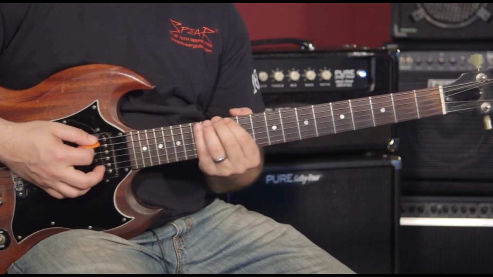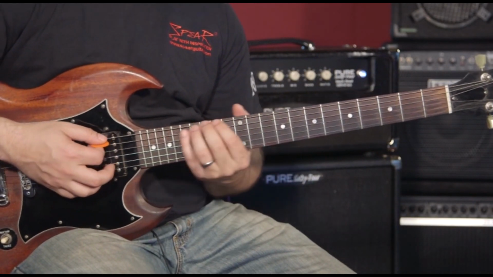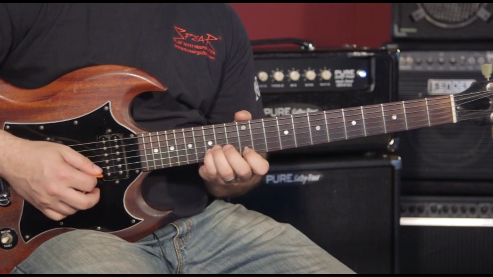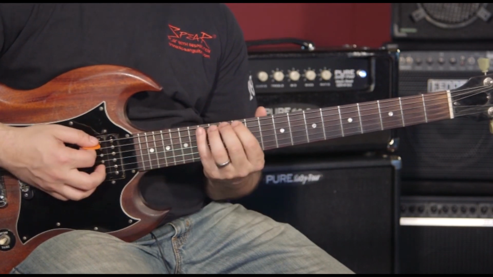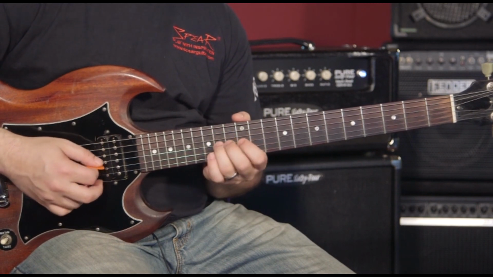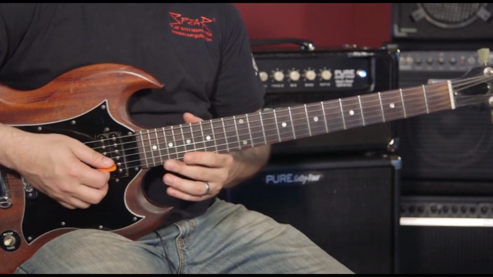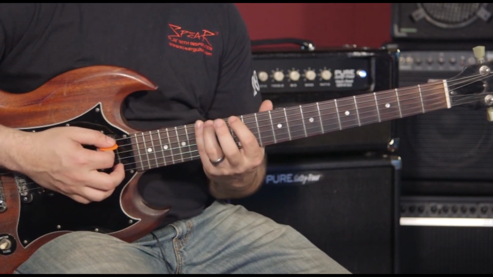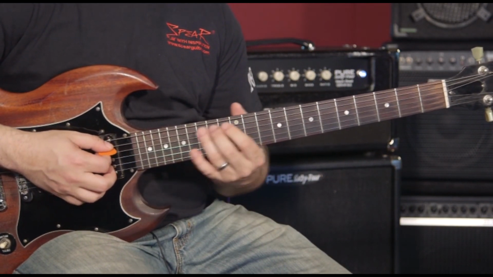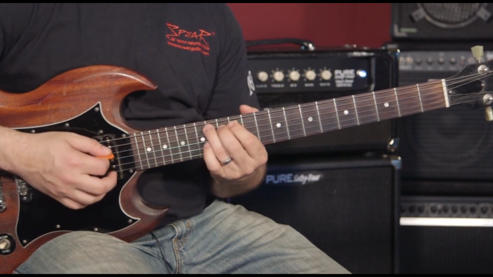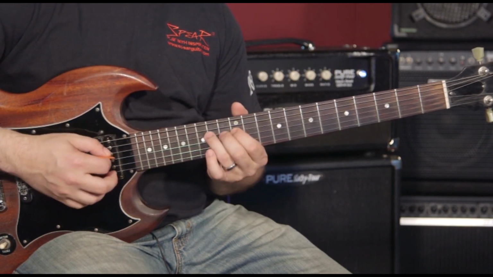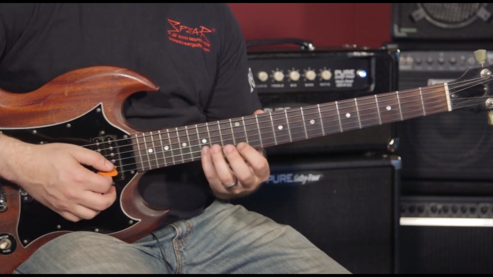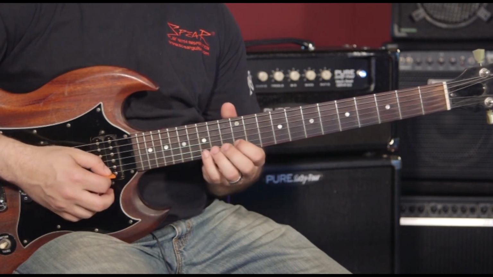Here's one pattern. We're going to start way up here on the 12th fret, and it would sound like this. Okay, once again. All right, so basically this is the 12th fret to 15th, and then the next string 12th to 14. Again, 12th to 14. And then the highest 2 strings, 12 to 15.